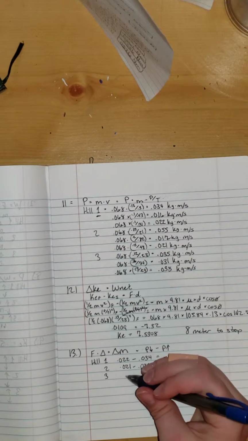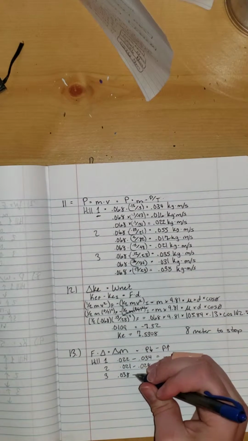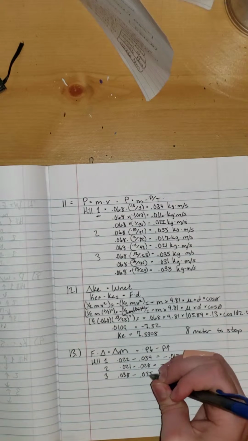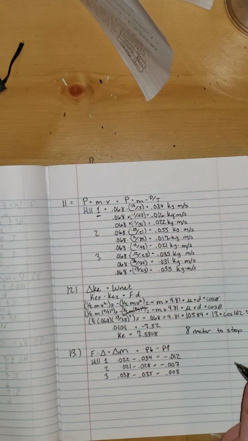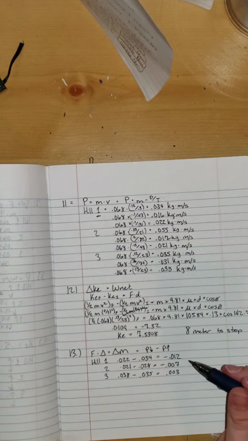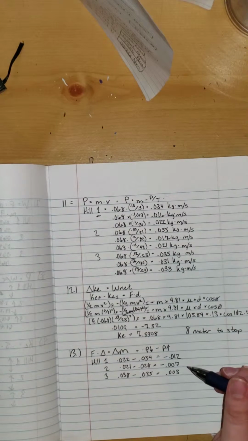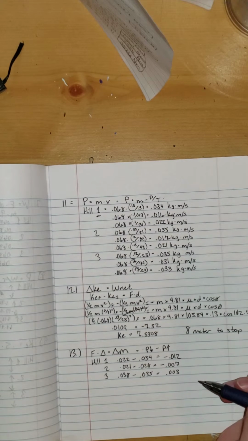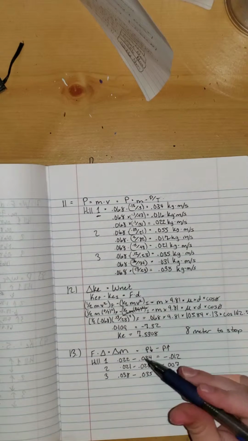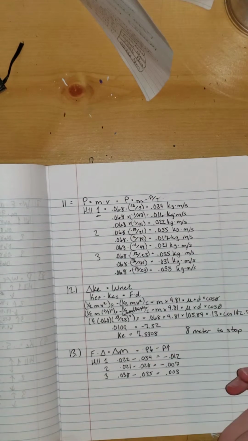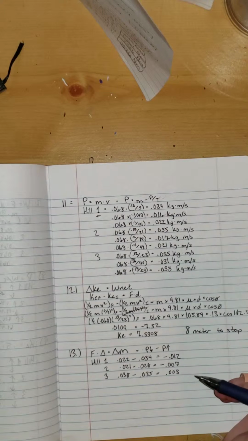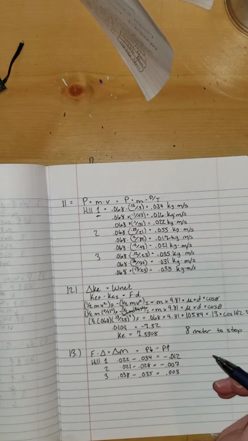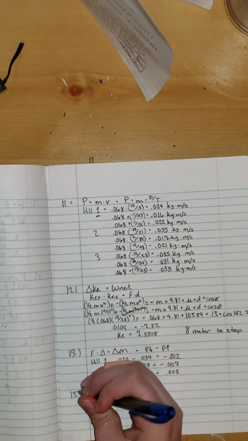And for hill 3, we have 0.038 minus 0.035, which equals 0.003. For 14, we were supposed to calculate the minimum acceleration, force, momentum, kinetic energy, work, power, and potential energy of gravity needed to complete the loop. But since my loop is right after my starting mechanism, I cannot calculate because I do not have the proper measurements to do the calculations. So we'll move on to number 15.